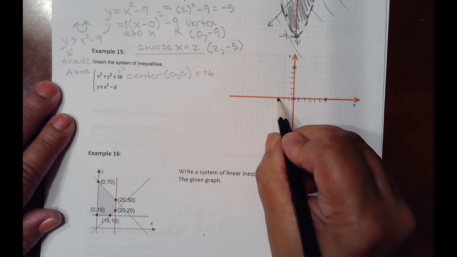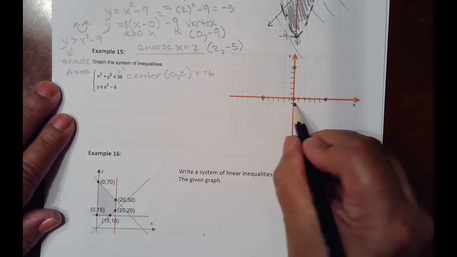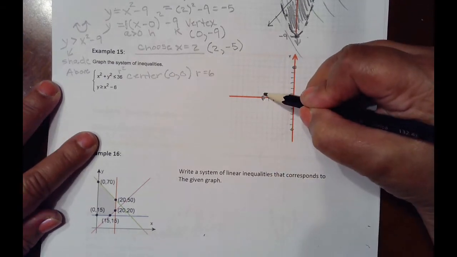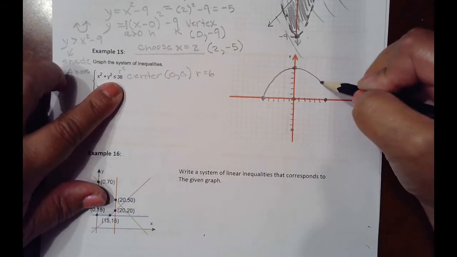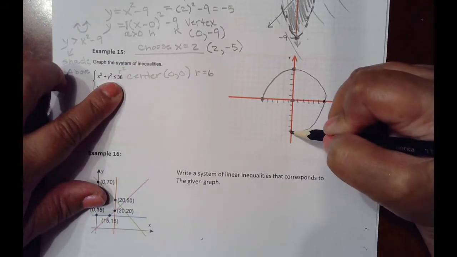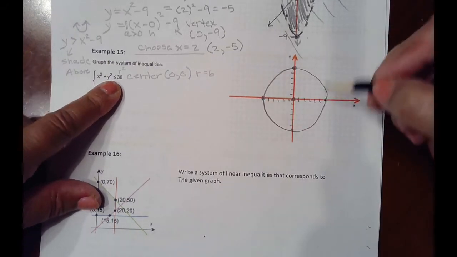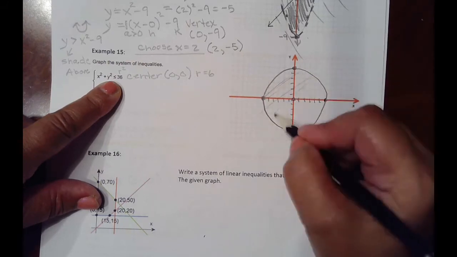And go 1, 2, 3, 4, 5, 6, and 1, 2, 3, 4, 5, 6. Let's see. This is a solid boundary line on that circle. We are shading less than the boundary line, which means we're in here.